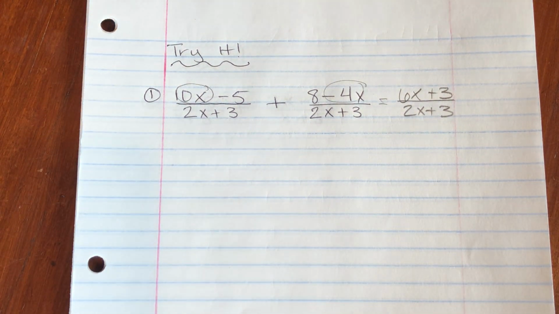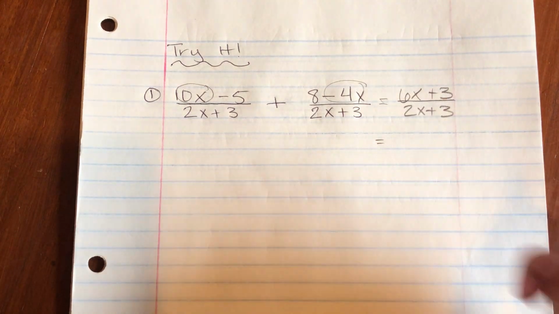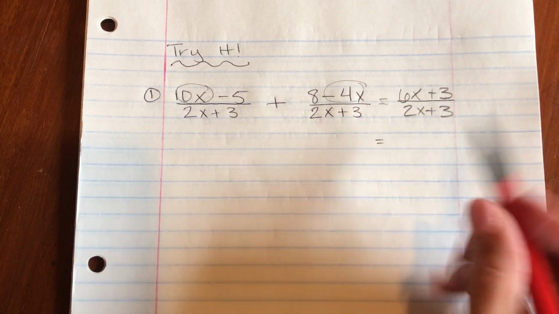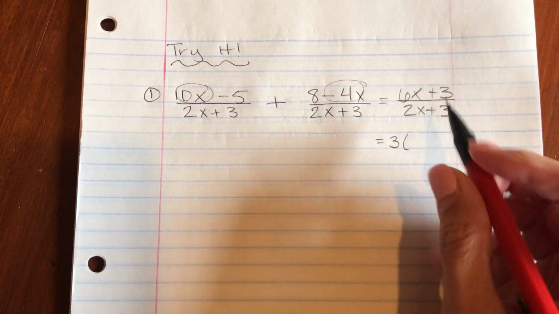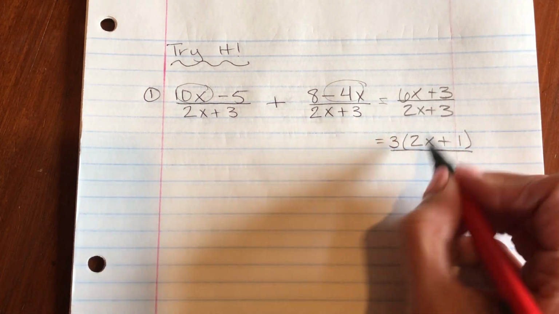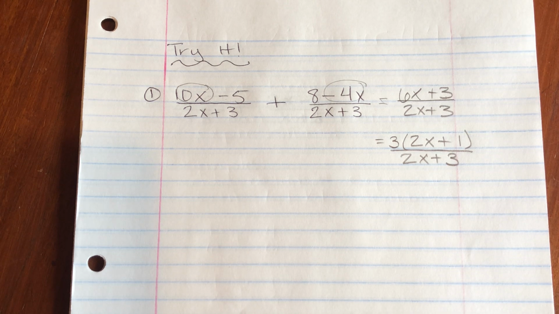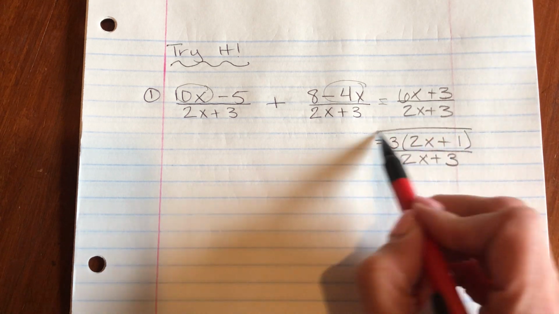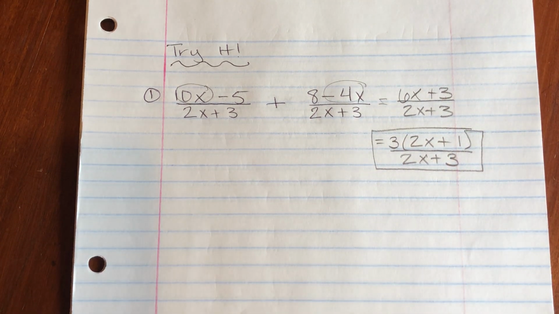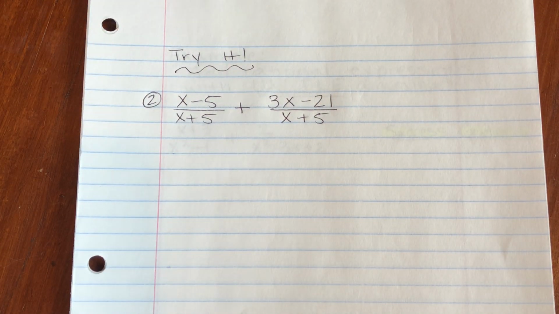Now we can do that last step for this problem. The numerator can be factored. I can take out a 3. So I'm left with 2x plus 1 after I take out that 3. Carry down the denominator. And nothing can simplify, so this would be your answer. All right, let's try another one. Go ahead and try that one.